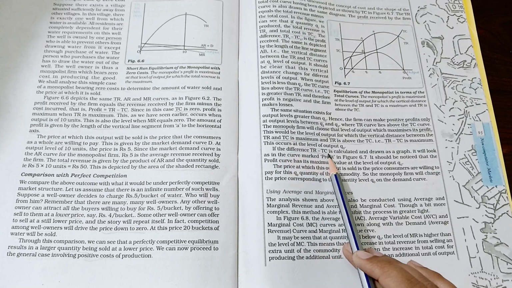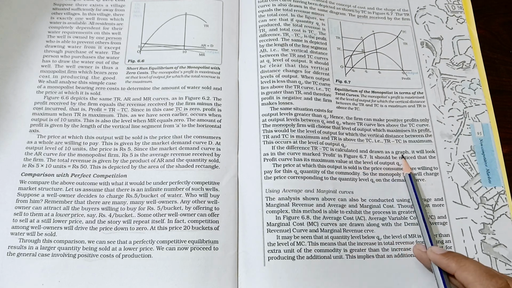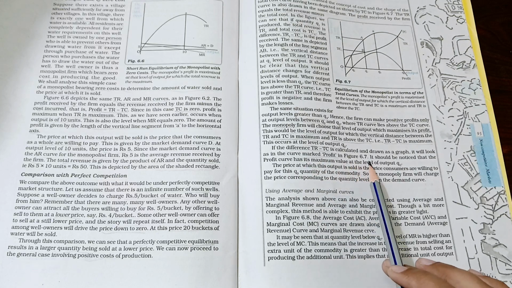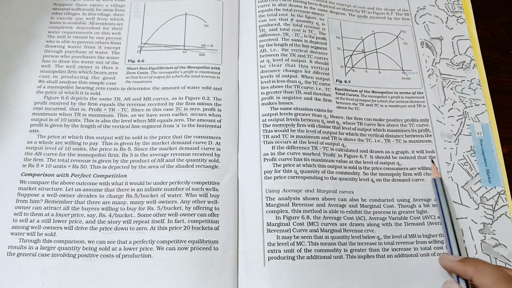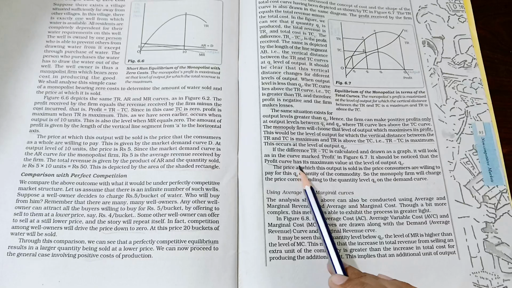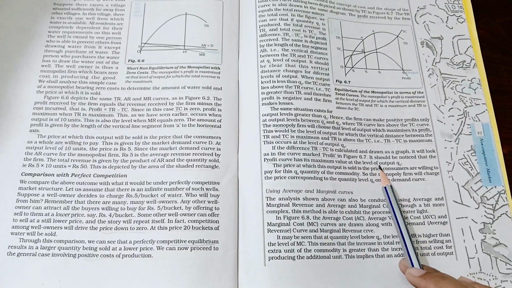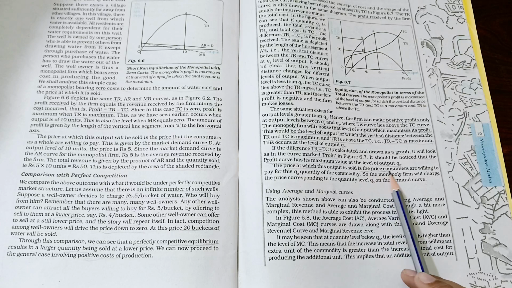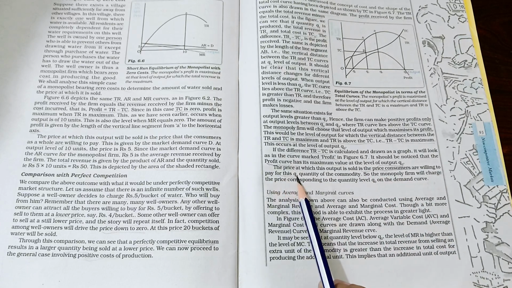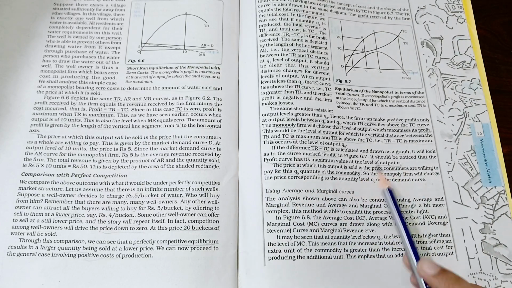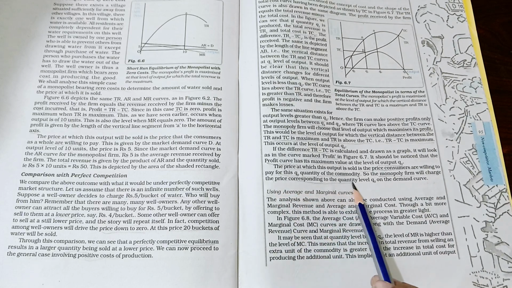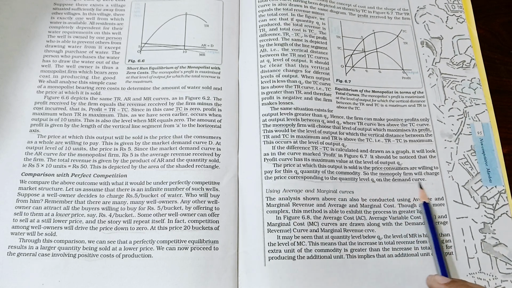If the difference TR minus TC is calculated and drawn as a graph, it will look as in the curve market profit in figure 6.7. It should be noticed that the profit curve has its maximum value at the level of output Q0. The price at which this output is sold is the price consumers are willing to pay for this Q0 quantity of the commodity. So the monopoly farm will charge the price corresponding to the quantity level Q0 on the demand curve.